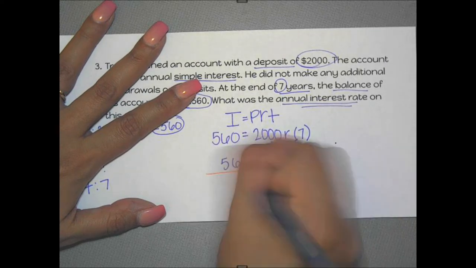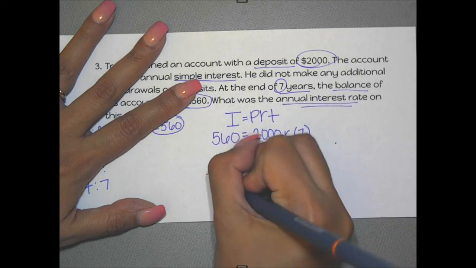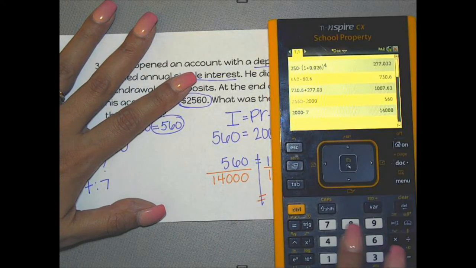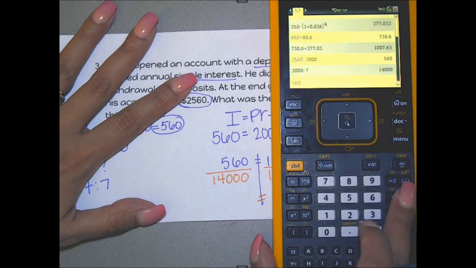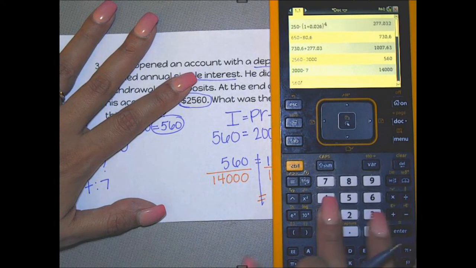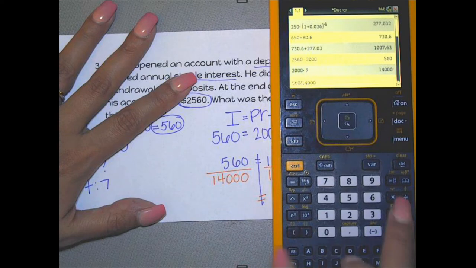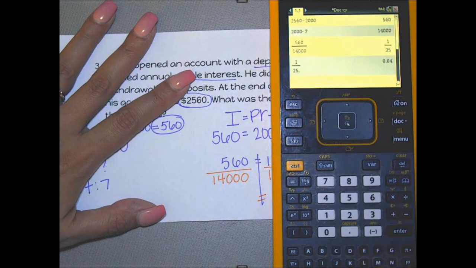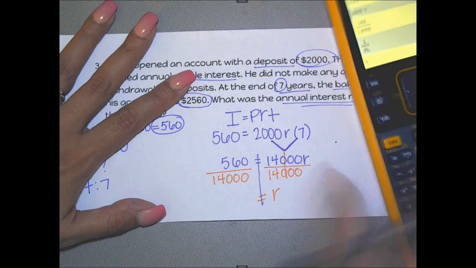Okay, so when I divide, I'm going to divide by that coefficient or by that 14,000. And I'm going to get 560 divided by 14,000. And it gives me 1/25. So if I do 1 divided by 25 and I put that decimal there, I get 0.04.